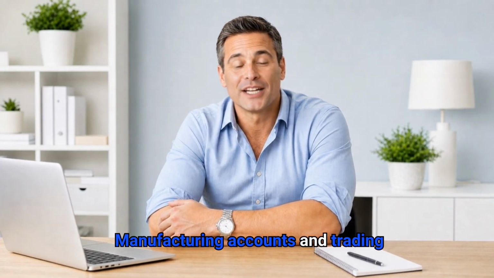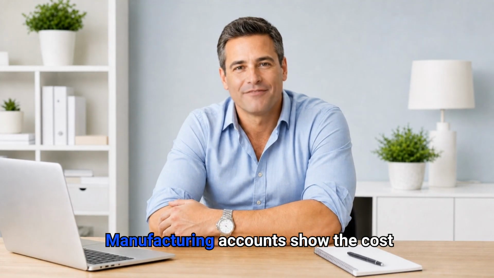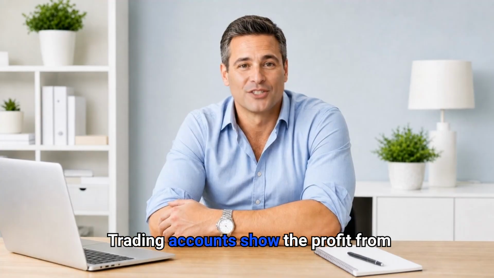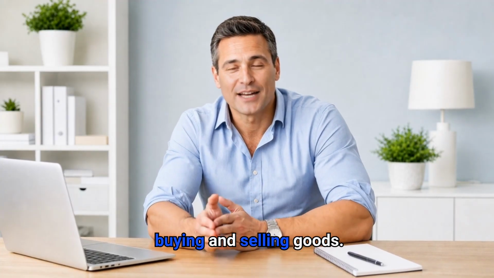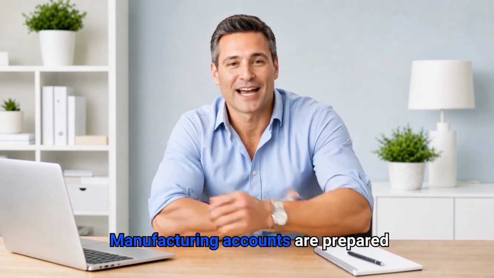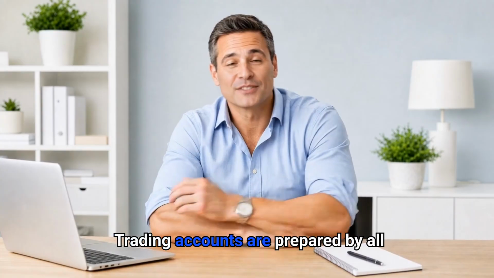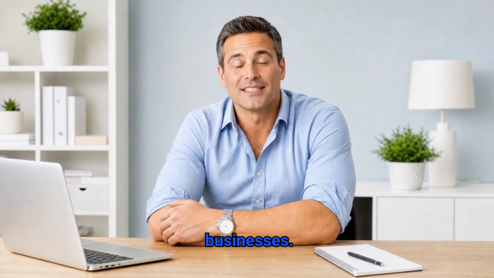Manufacturing accounts and trading accounts are different. Manufacturing accounts show the cost of production. Trading accounts show the profit from buying and selling goods. Manufacturing accounts are prepared by manufacturing businesses. Trading accounts are prepared by all businesses.